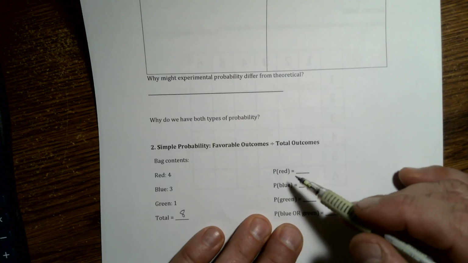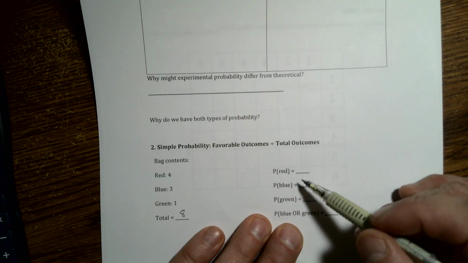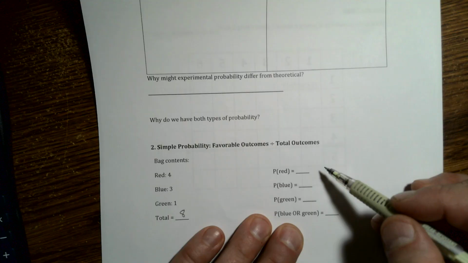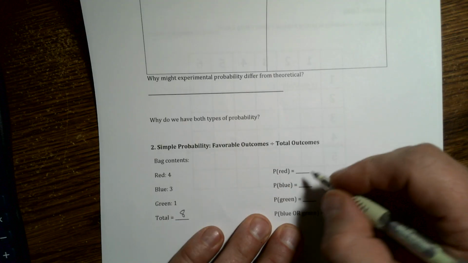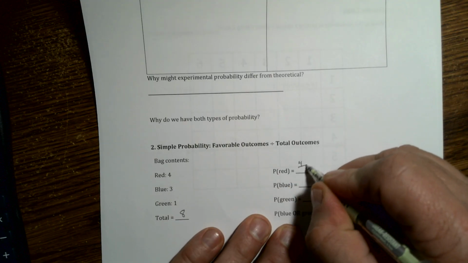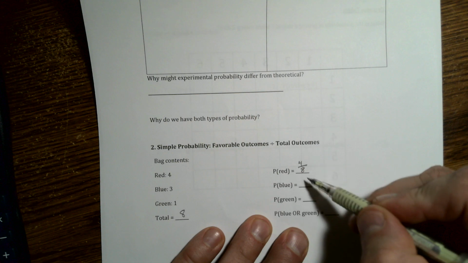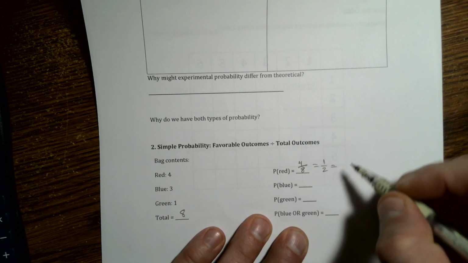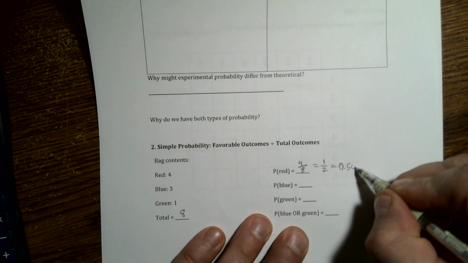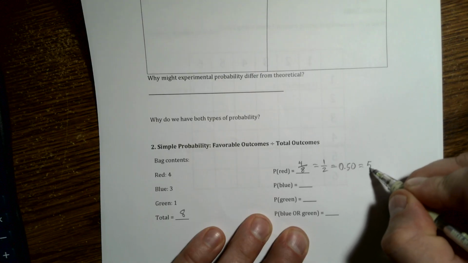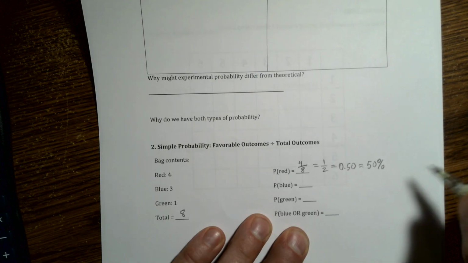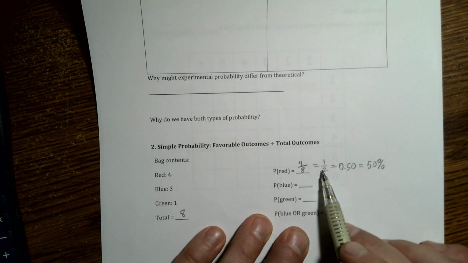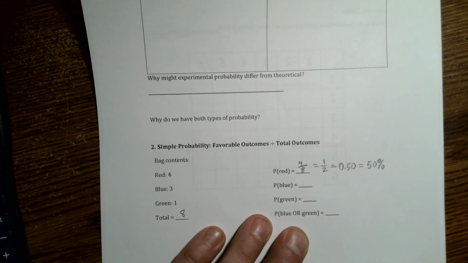What is the probability it's going to be red? Well, this is favorable over total. So you have 4 favorable outcomes. There are 4 reds, there are 8 marbles. So your probability is 4 over 8. Now we do want to reduce that to 1/2, and that is 0.5, which is also 50%. Probability, once again, can be expressed as a fraction, as a decimal, or a percent. All 3 are acceptable.